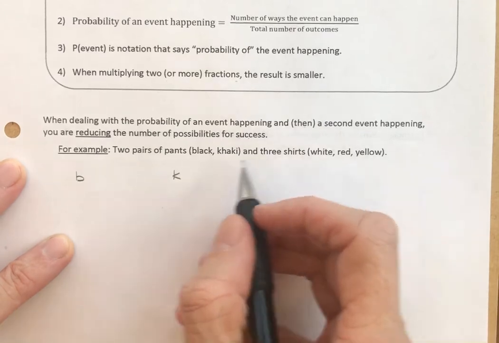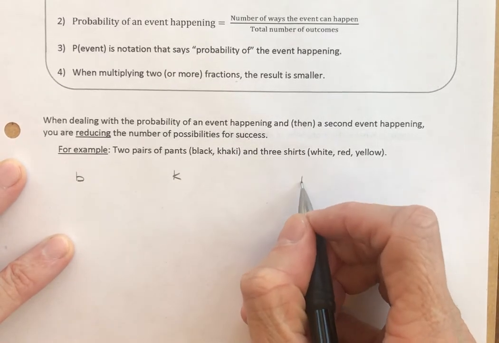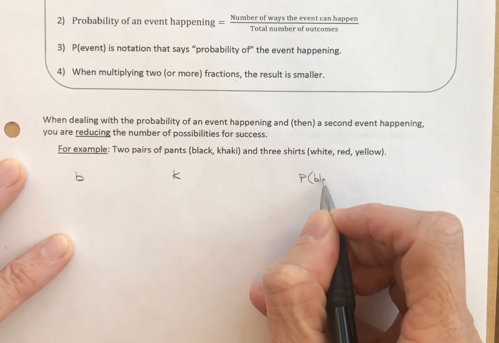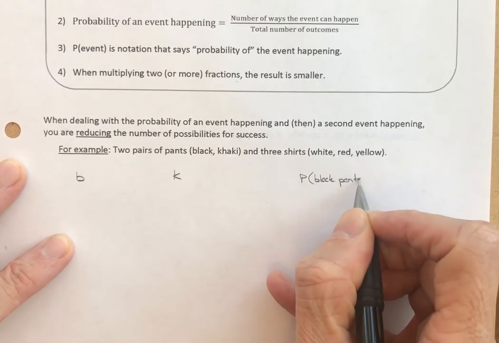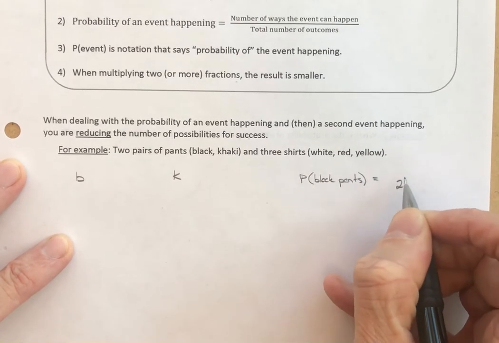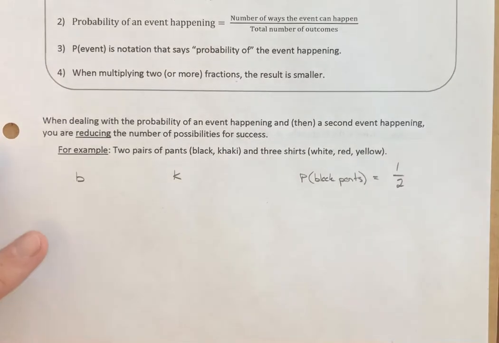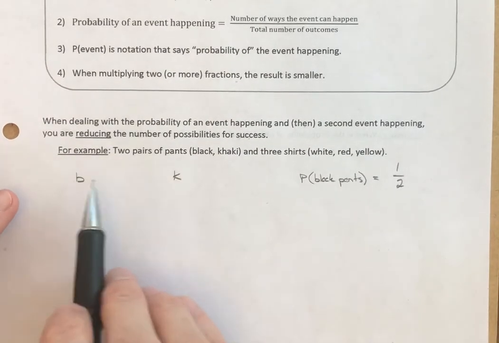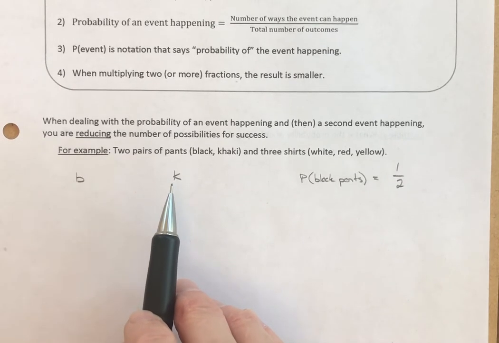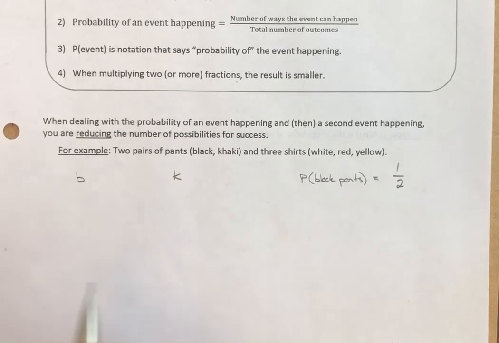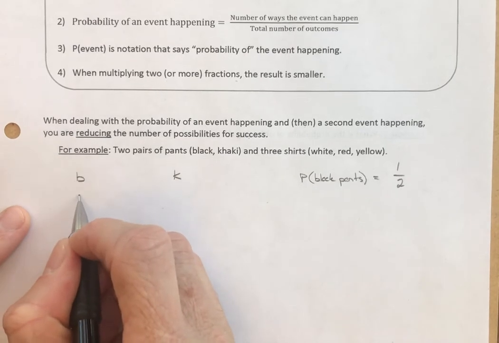Okay, what's the probability of picking black pants? Probability of picking the black pants. Well, I have 2 pairs of pants and one of them is black. So when I select the pants first, the chances that I randomly select a pair of black is 1 out of 2.